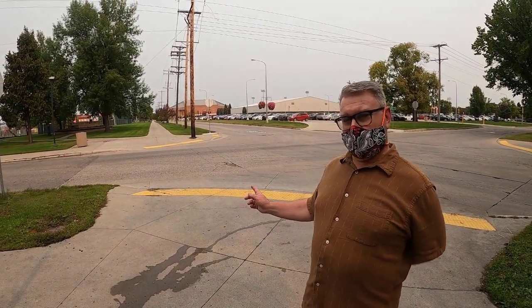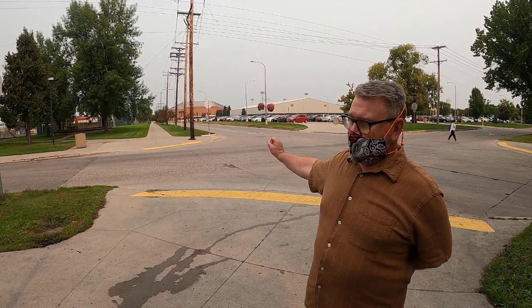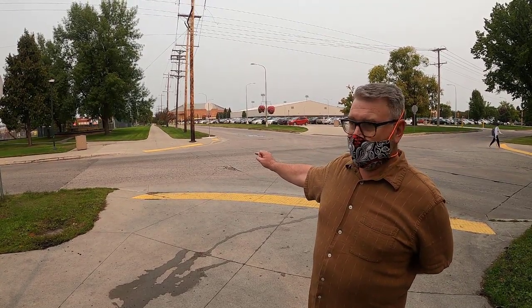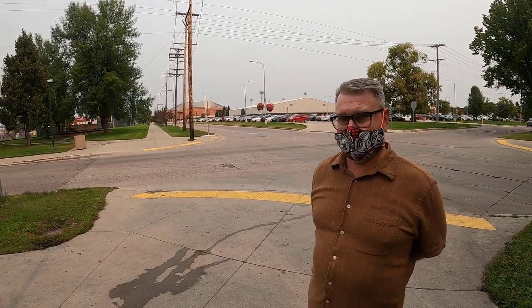Okay, the last land stop on the walking tour is further north on Albrecht. So we're not going to walk that, but you'll see the rock image will be edited into the video.